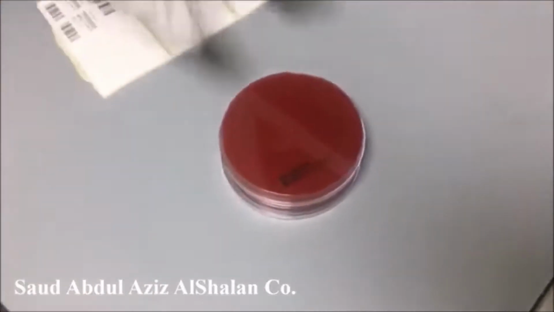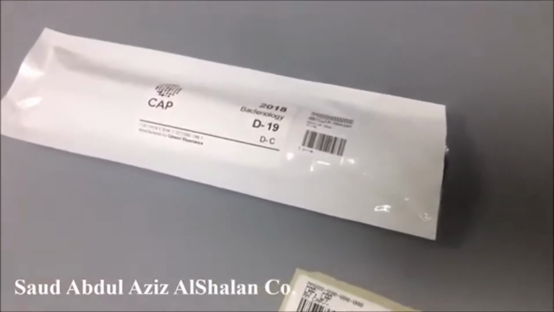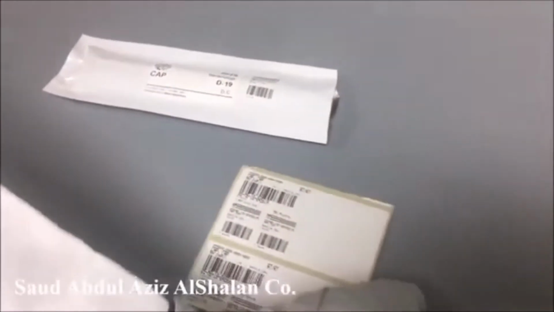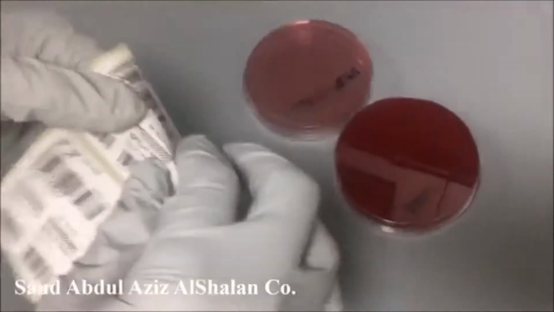Now we will come to the next specimen, which is urine. Our procedure: we are processing urine in blood and MacConkey. We will label it as usual.